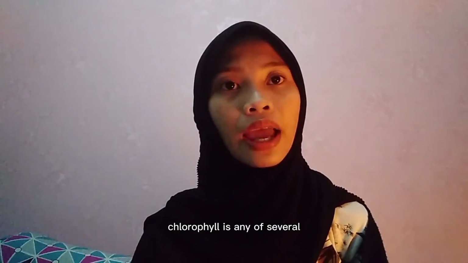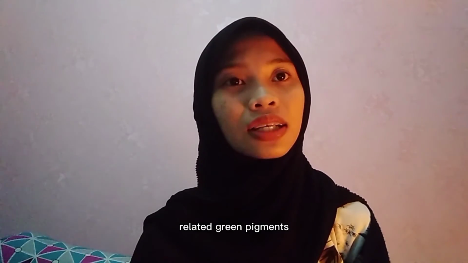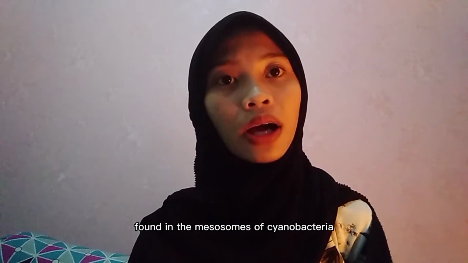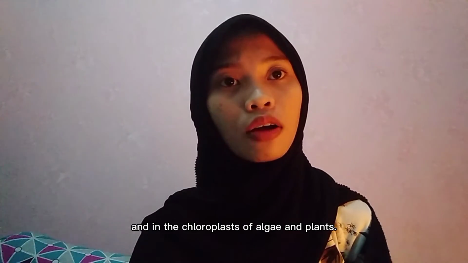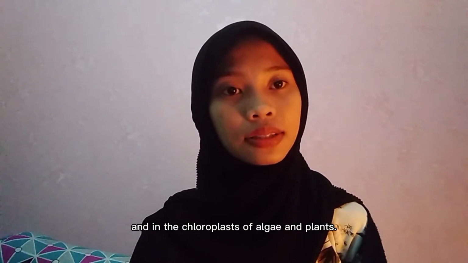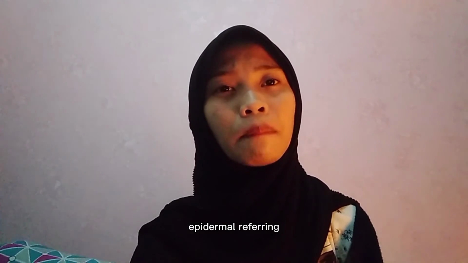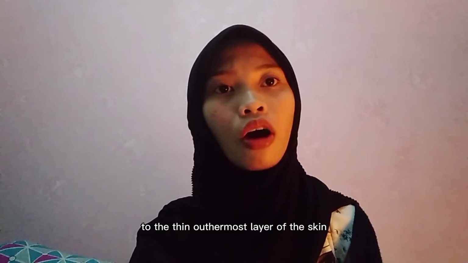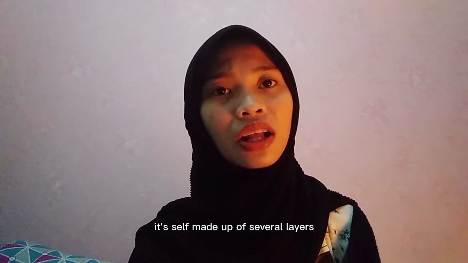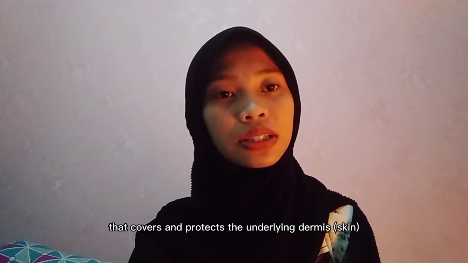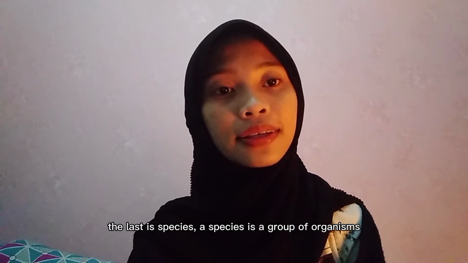Next, chlorophyll. Chlorophyll is any of several related green pigments found in the mesosomes of cyanobacteria and in the chloroplasts of algae and plants. Next, epidermal. Epidermal refers to the thin outermost layer of the skin, itself made up of several layers that covers and protects the underlying dermis. The last is species.